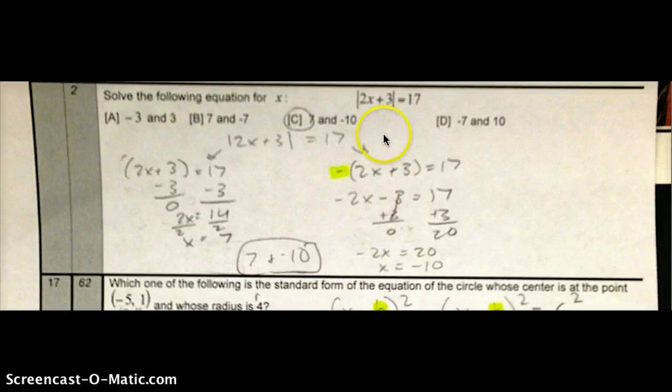For the next question, we have the same setup, but it actually is just the absolute value of 2x plus 3 equal to 17. So we need to solve this. And here we go. We have 2x plus 3 equals 17. Again, have a positive side, and this will be our negative side. So just solve and then solve for x.